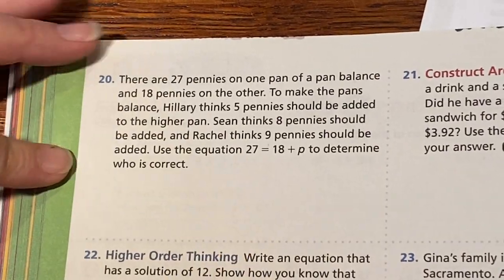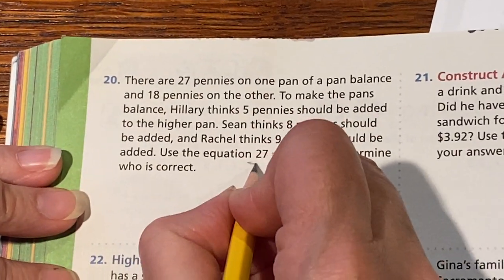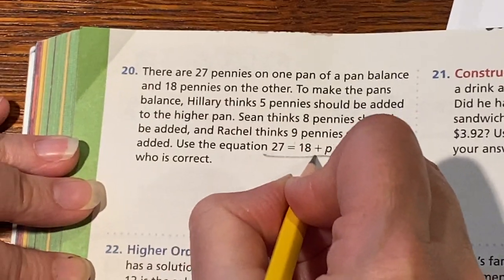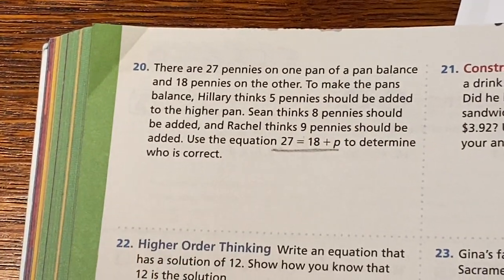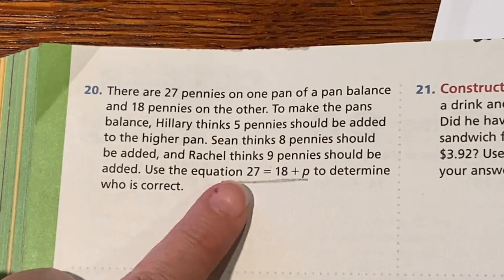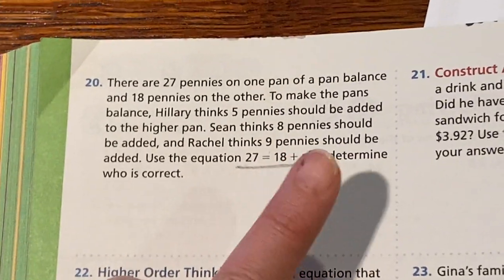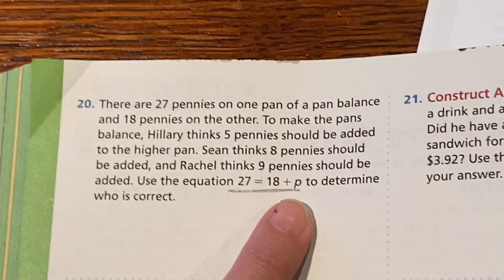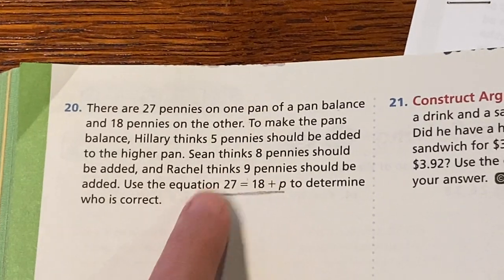Use the equation 27 equals 18 plus P to determine who is correct. So remember, one side is 27, the other is 18, and the question really is, how many pennies do you need to add to make this equal?